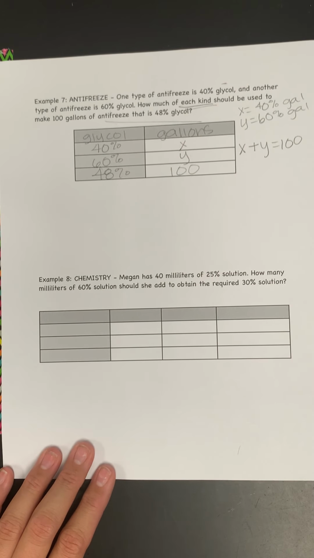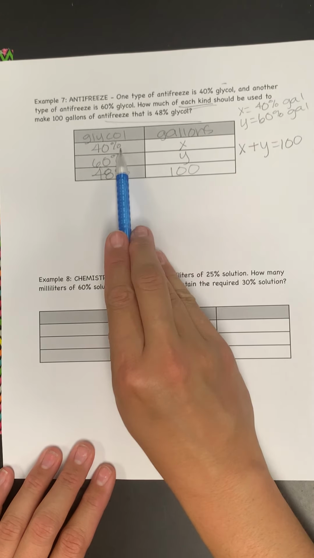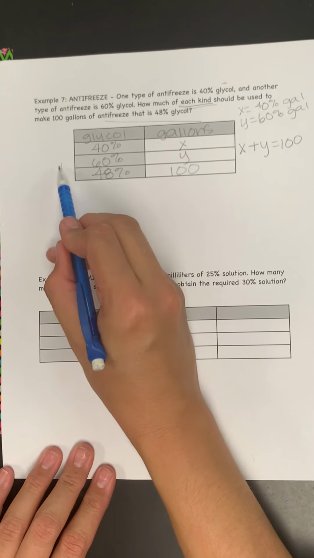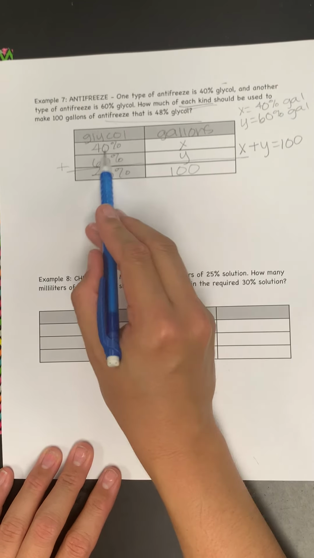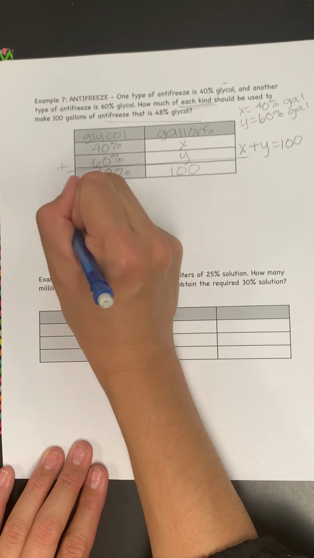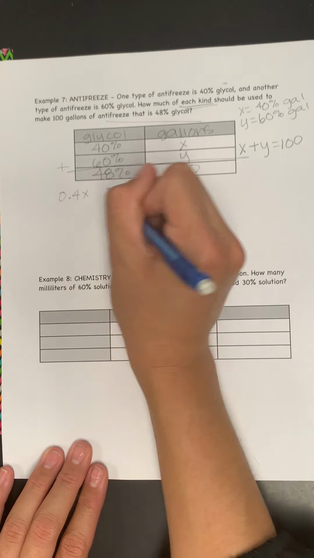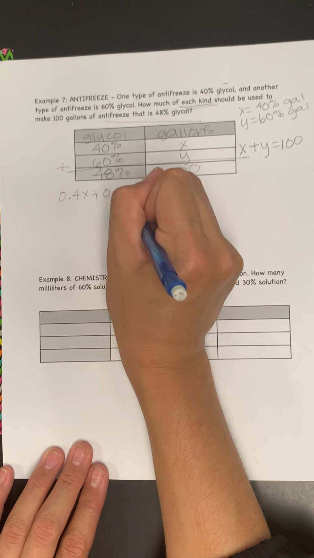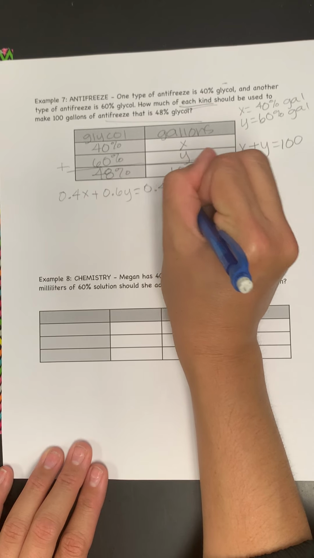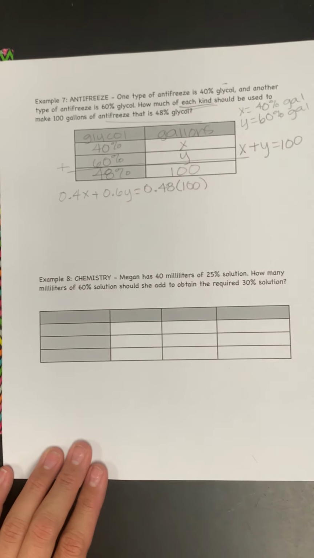Okay, the other equation that I have is the one where we're multiplying across and setting it equal to our total. All right, so the first one, once again, percentage needs to go to decimal. 0.4x plus 0.6y equals 0.48 times 100.